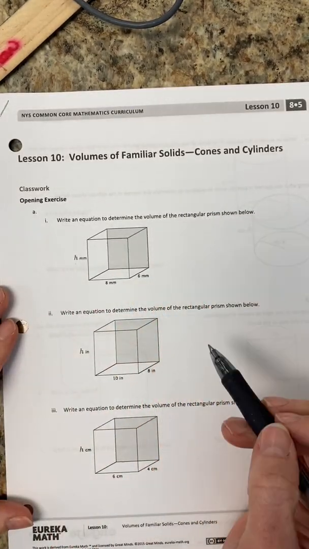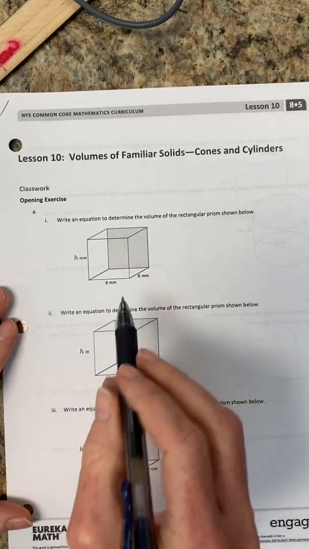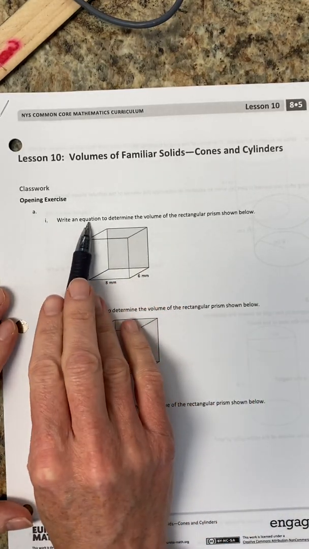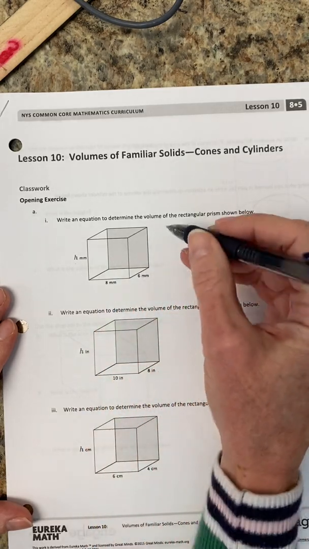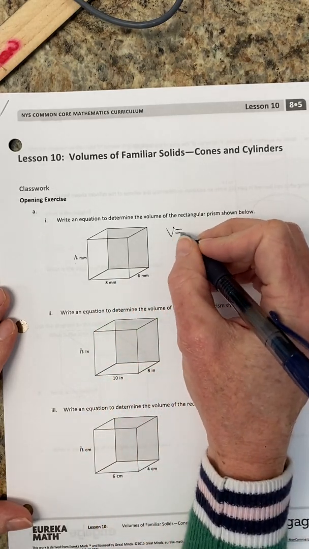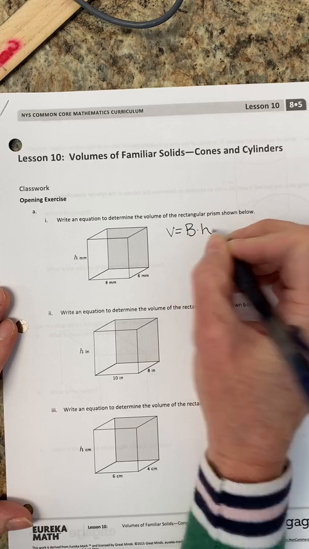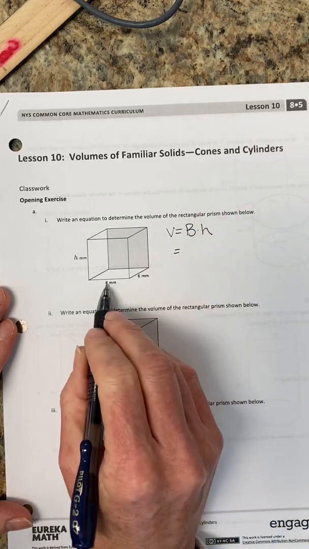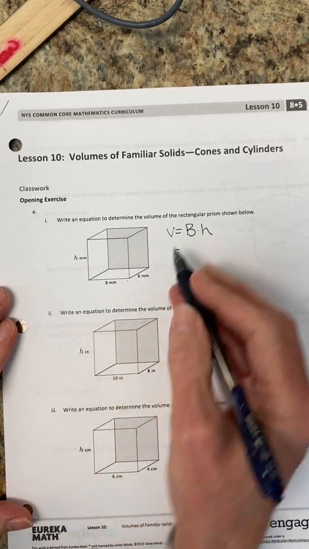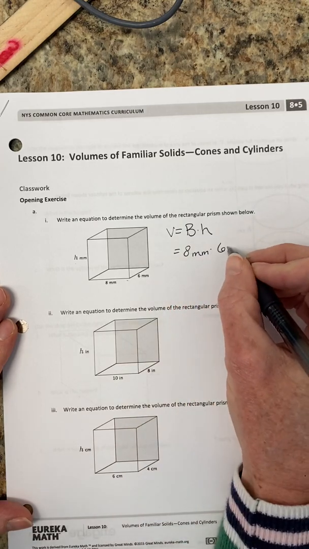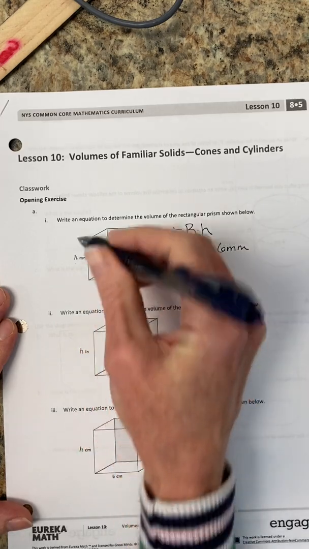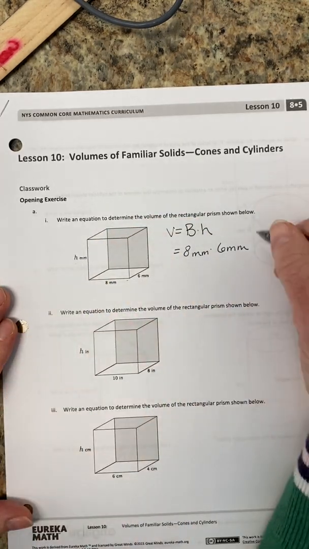So we have the volumes of familiar solids, cones, and cylinders, right? And it says, write an equation to determine the volume of the rectangular prism shown below. Well, we know that the volume is equal to the base times the height. And we know that the base is the bottom of this thing, and it's going to be 8 millimeters times 6 millimeters. And then the height is just h. Like, we don't know what the height is.